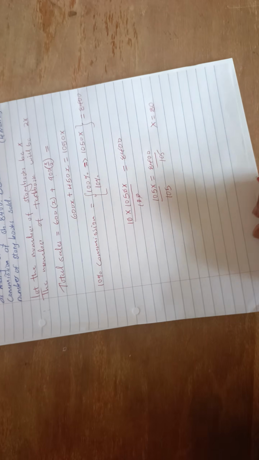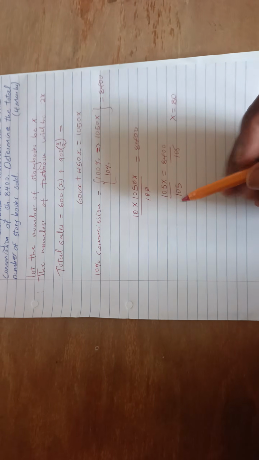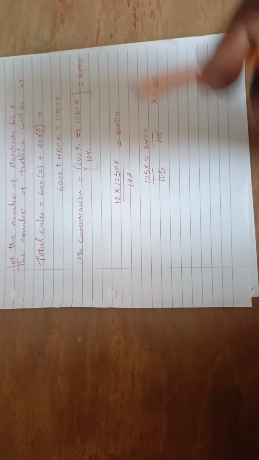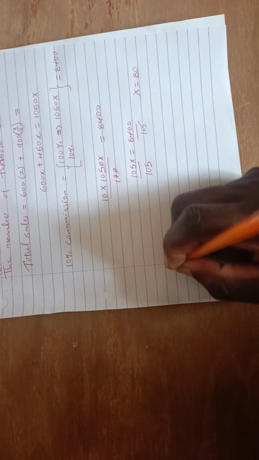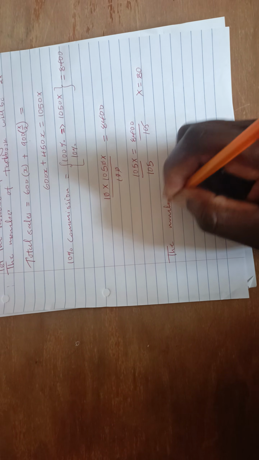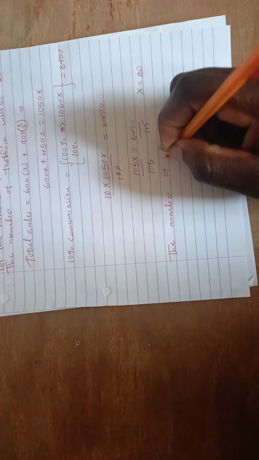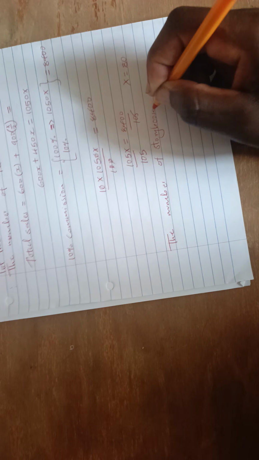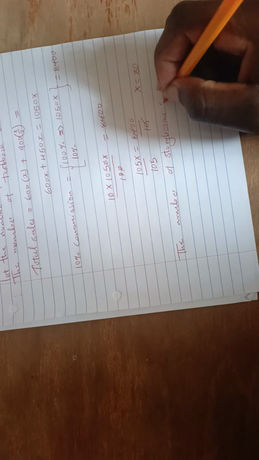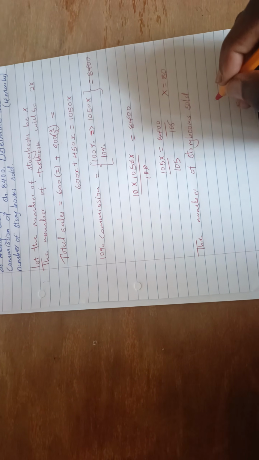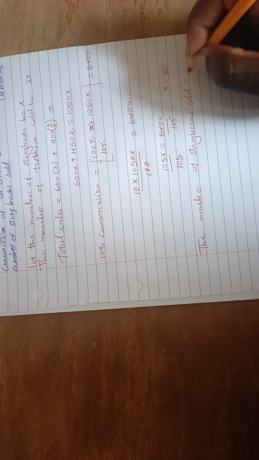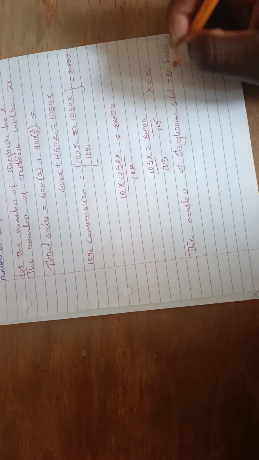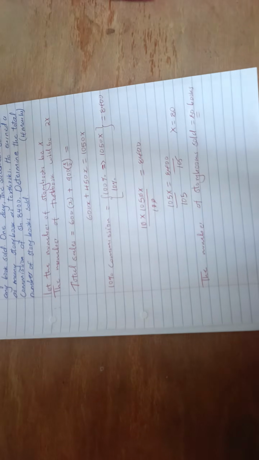So this means that the number of storybooks, which was x, is equal to 80 books sold, and that was the required working and answer for that question.